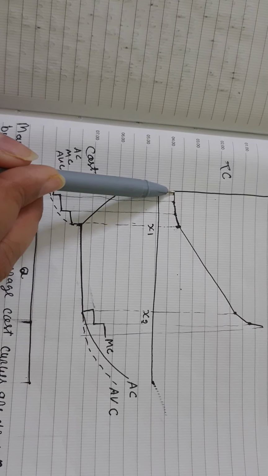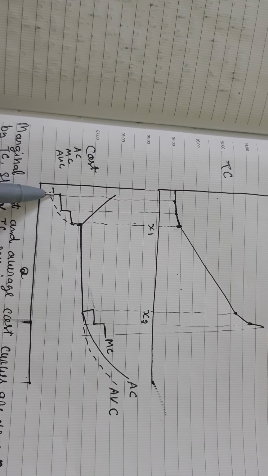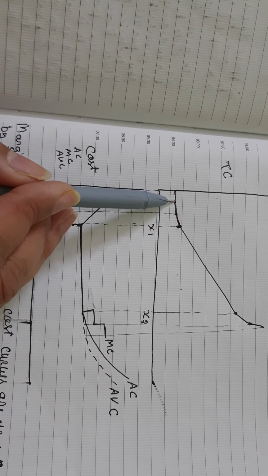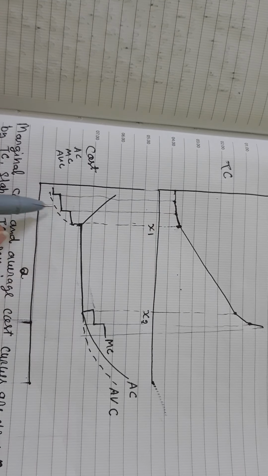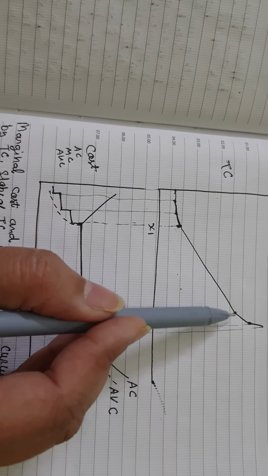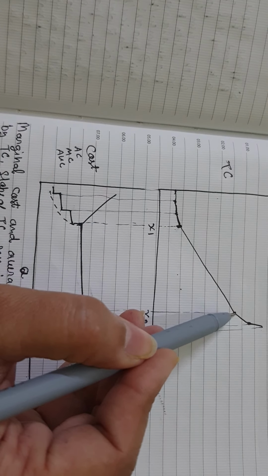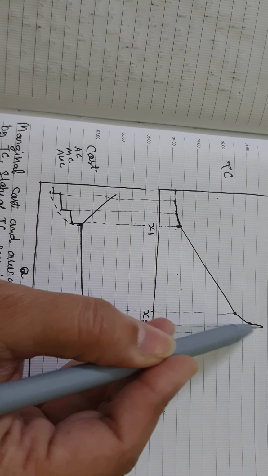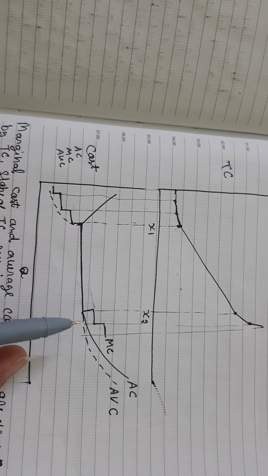The slope is the same from this point to this point of total cost, so our marginal cost is also constant. There is a sudden increase in the slope of total cost, so there is a sudden increase in marginal cost. From this point to this point, the slope is the same, so marginal cost is also the same. Now again, it is increasing at a higher rate. So you can see this zigzag form of your curve.